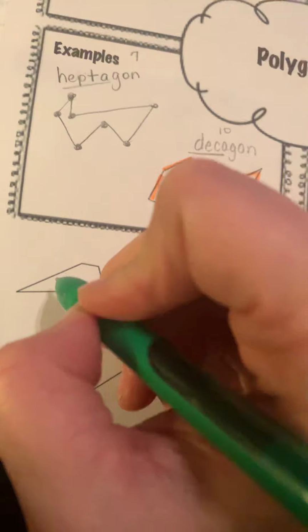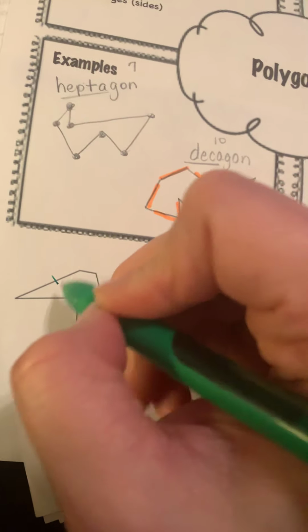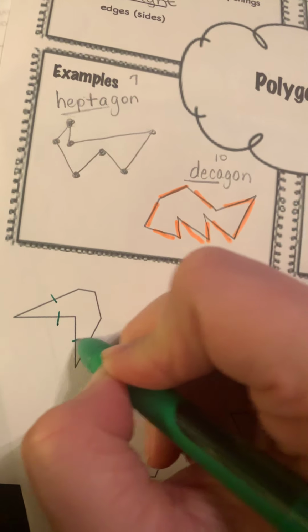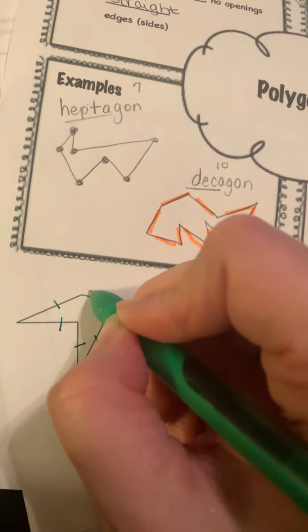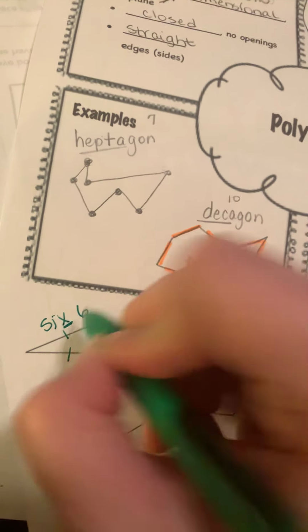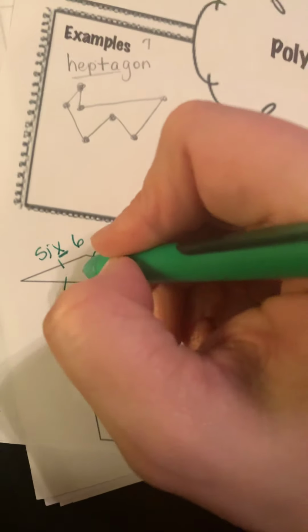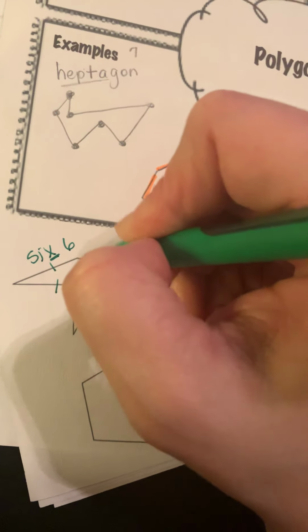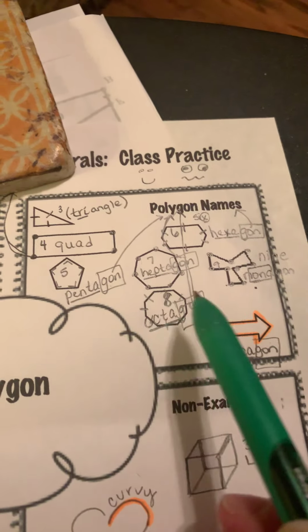Edges, all right. So here we go. Y'all count with me: 1, 2, 3, 4, 5, 6. If you have 6 edges, what are you? Very good, you're a hexagon. What if I didn't remember that on my assignment? Oh yeah, I could come right over here to my notes, right?